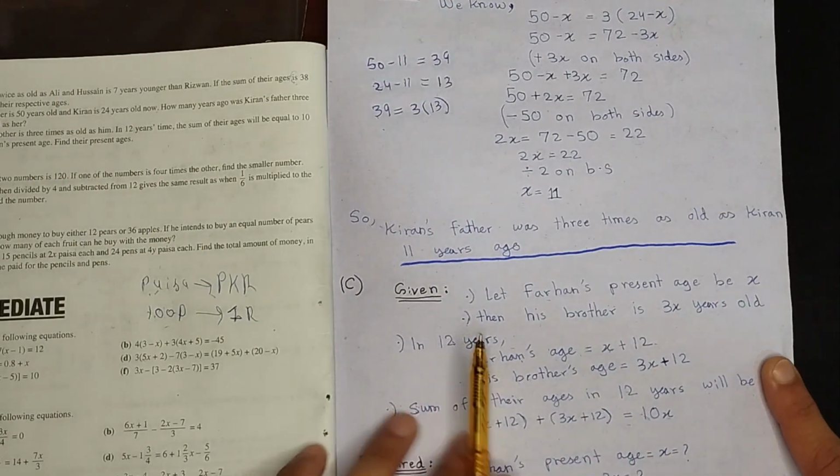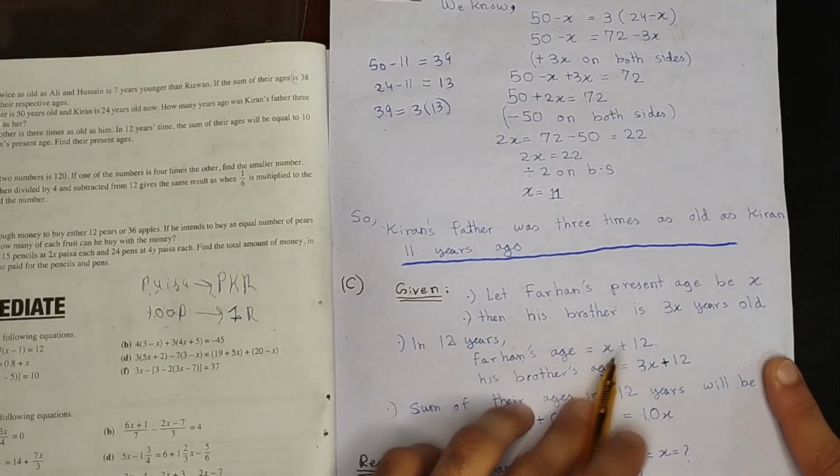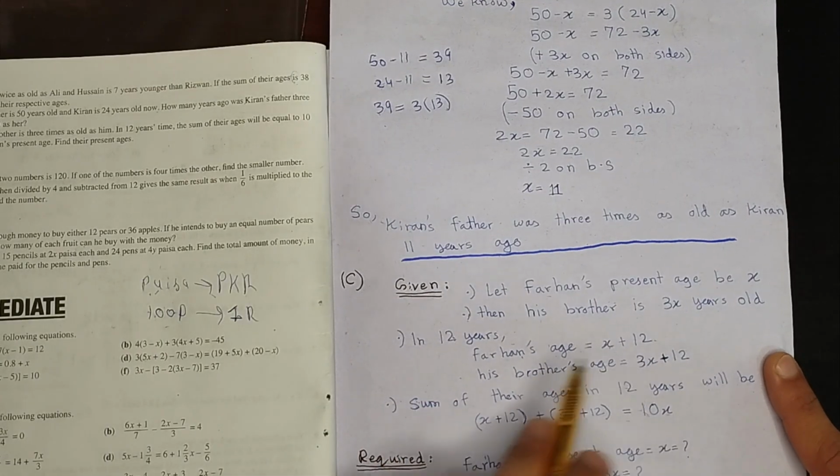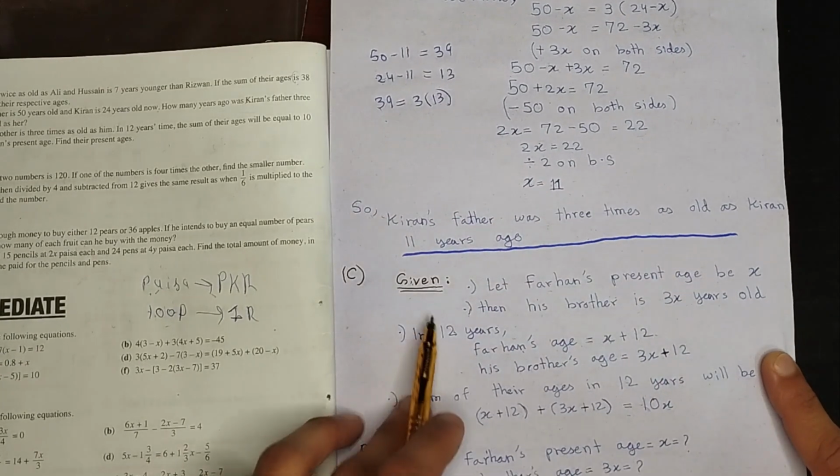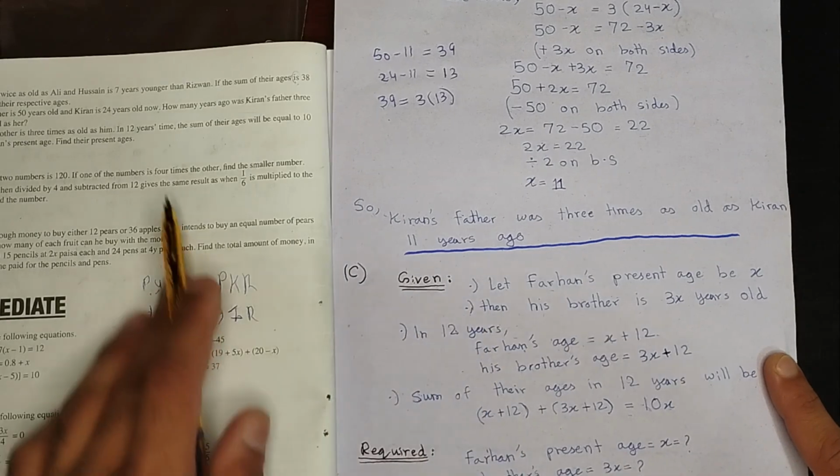Okay, so in 12 years time, what will be Farhan's age? Farhan's age is going to be x plus 12, and his brother's age, which was 3x, is going to be 3x plus 12. So this is going to be their ages in 12 years' time.